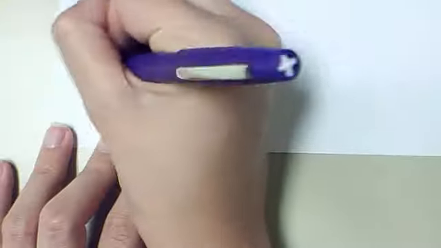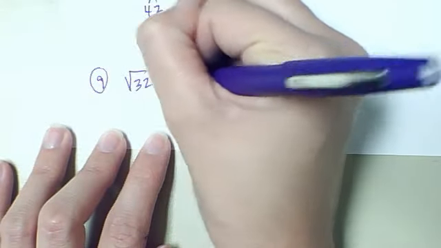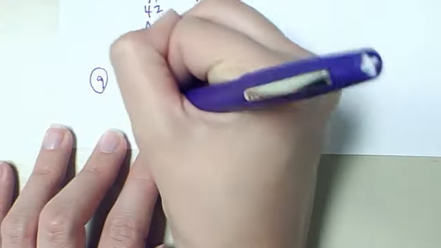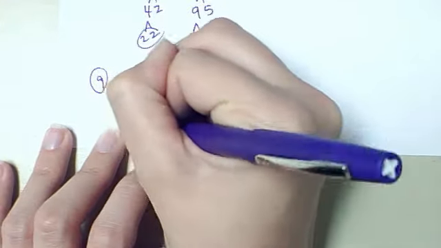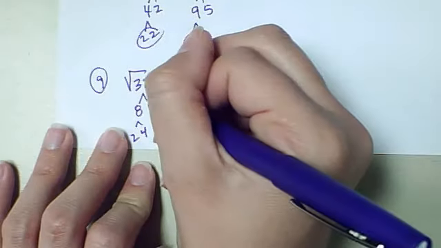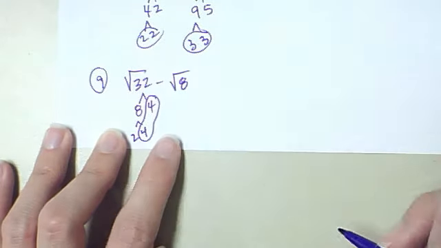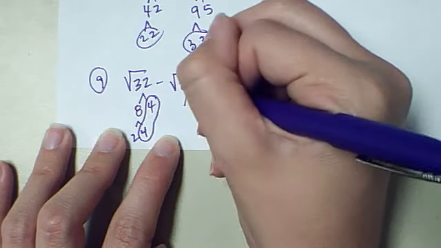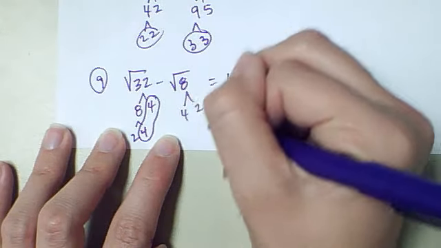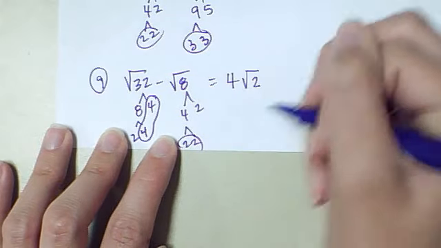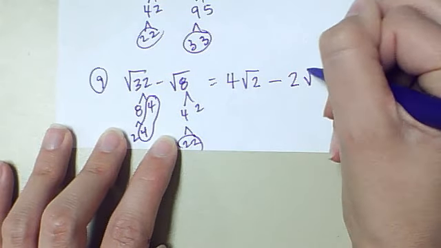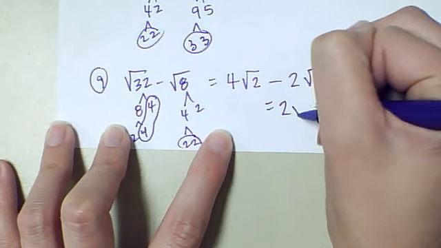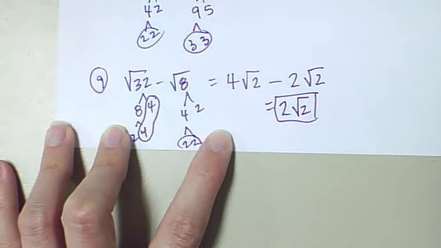Our last example in this section is the square root of 32 minus the square root of 8. Let's go ahead and simplify each. 32 is 8 times 4. 8 is 2 times 4. And guys, I could simplify these 4s, but since I already see that they're a pair, I'm going to go ahead and take those out. Put 4 on the outside, 2 on the inside. I'm going to break down this 8 by doing 4 times 2 and 2 times 2. 2 is the pair on this one, so that one goes on the outside. This 2 goes on the inside. If I have 4 minus 2, I get 2 square roots of 2. And that's the end of that one.